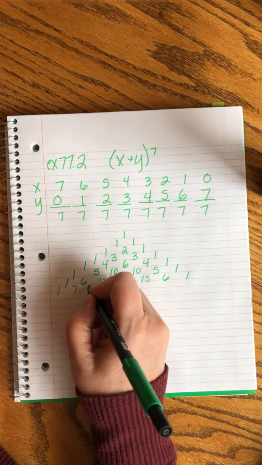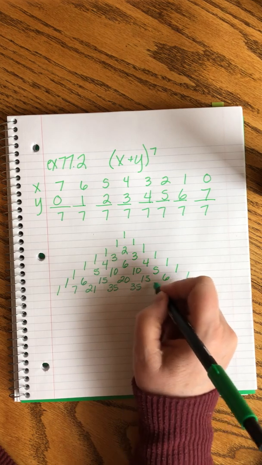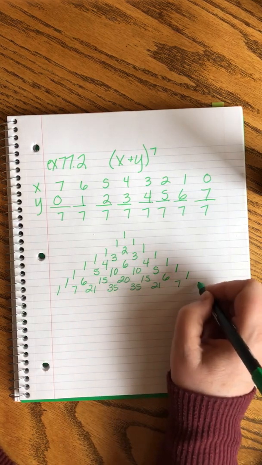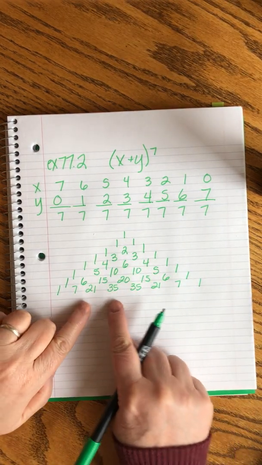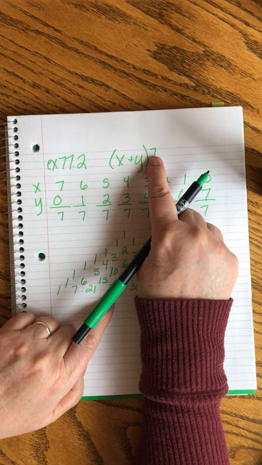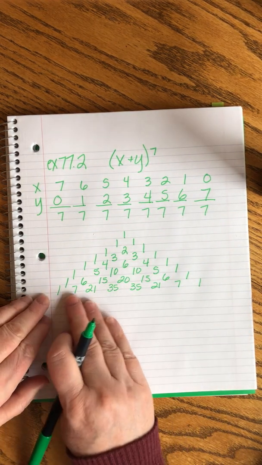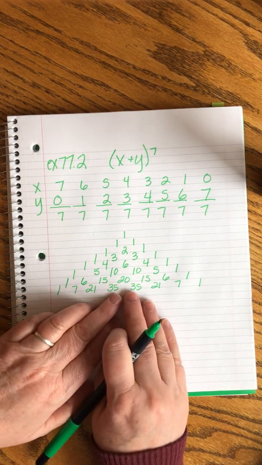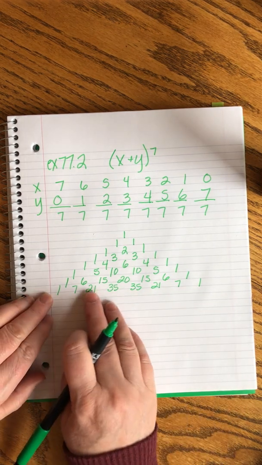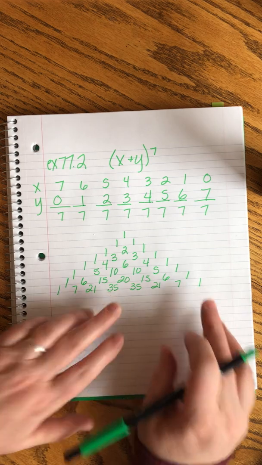1, 7. Look at how hideously large these coefficients have become. But if I did it right, I should get that really pleasing pattern. 7th power, I should have 8 terms. That means there's going to be 4 and 4. And I see, look, it stays perfectly balanced, right? 1, 7, 21, 35. And then I turn around and go the other way. 35, 21, 7, 1. Beautiful.